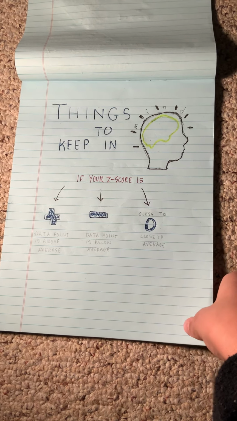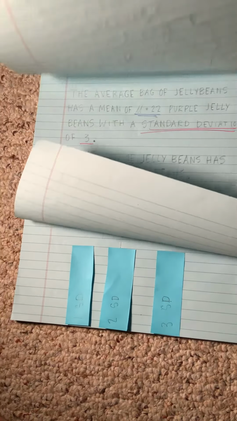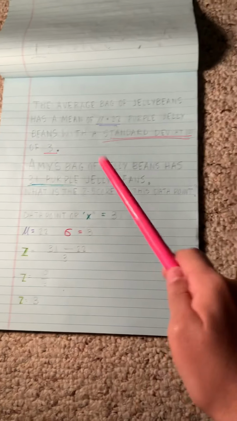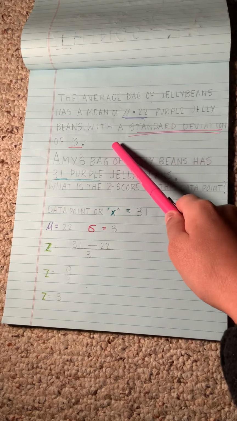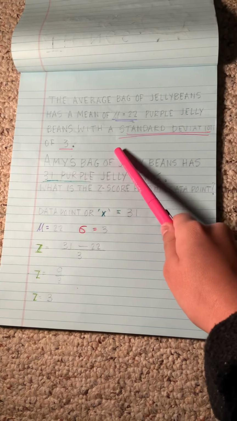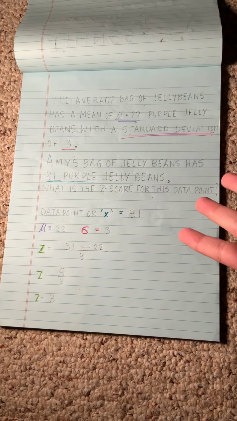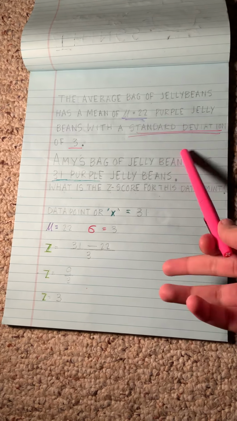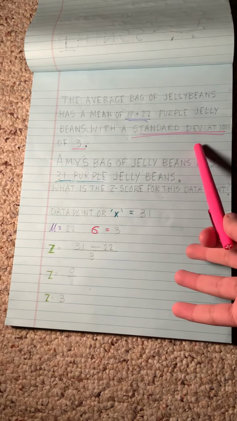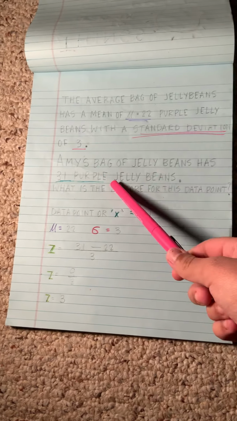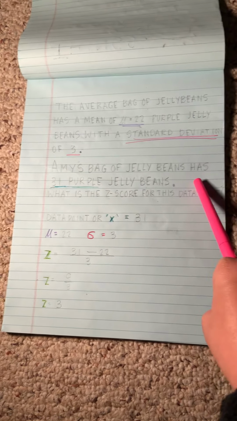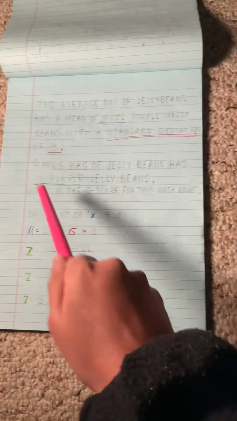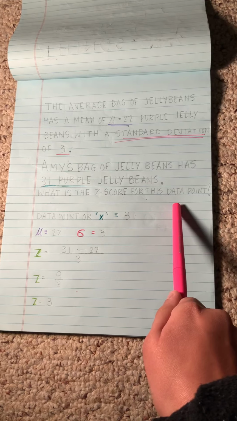So, let's do an example. Okay, the average bag of jelly beans has a mean of 22 purple jelly beans with a standard deviation of 3. So this means if you get a bag of jelly beans, the average number of purple jelly beans you might have is probably going to be around 22, give or take 3. Okay, Amy's bag of jelly beans has 31 purple jelly beans. Okay, that's a lot. What is the z-score for this data point?